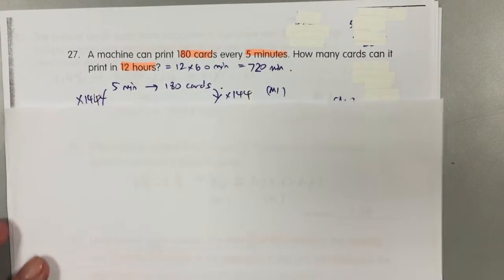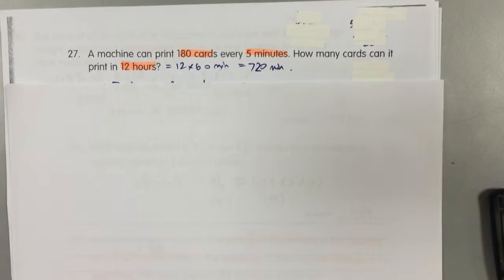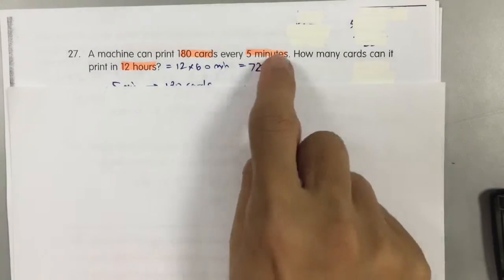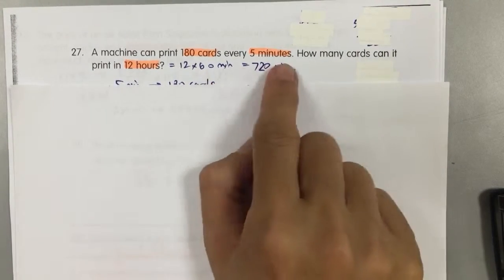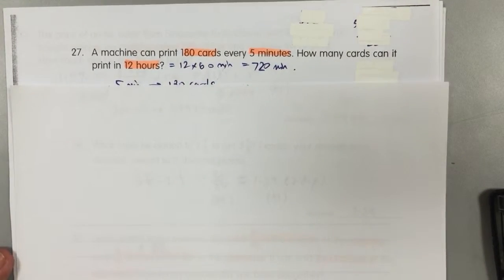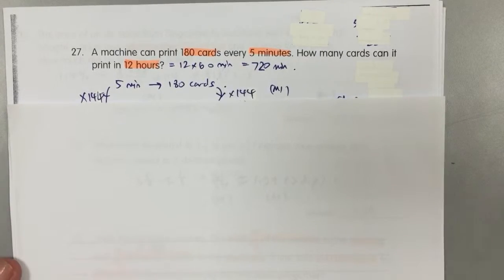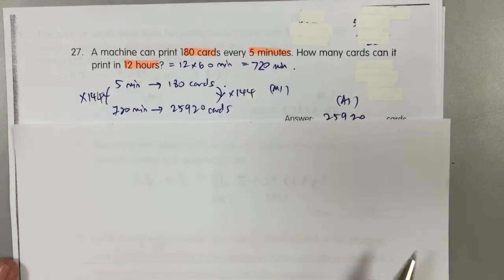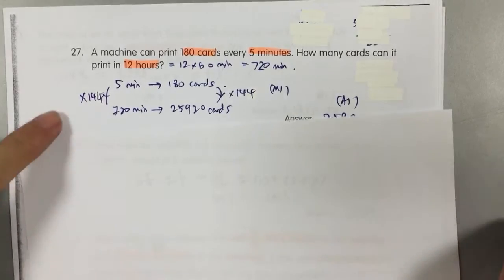A machine can print 180 cards every 5 minutes. How many cards can it print in 12 hours? So convert to minutes. 12 hours times 60 is 720 minutes. So 5 minutes can print 180 cards. So for 720, how do I get 144?